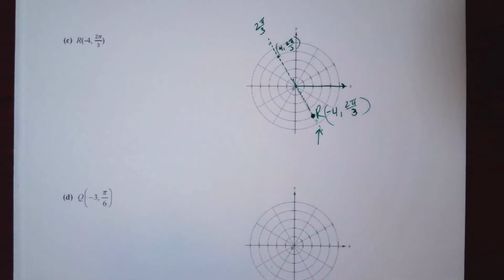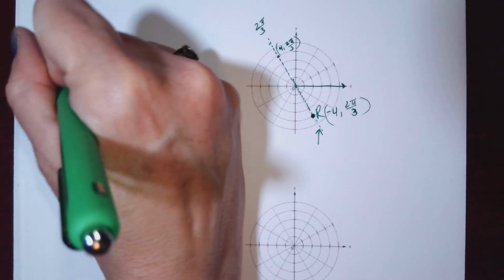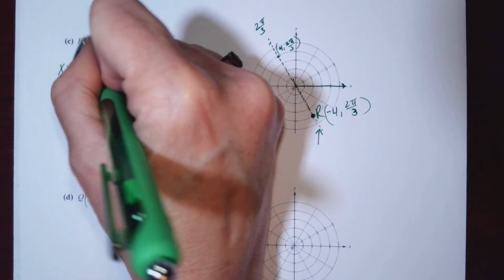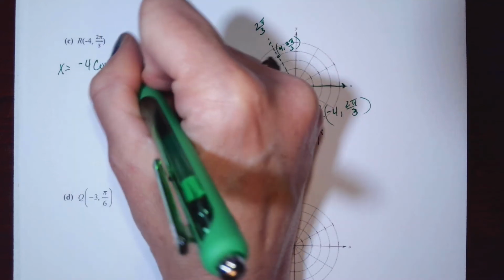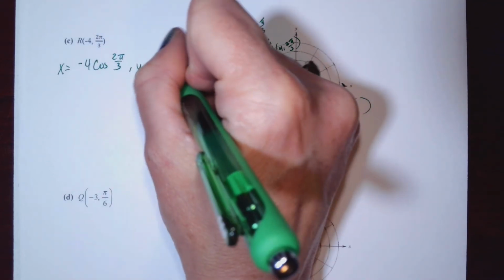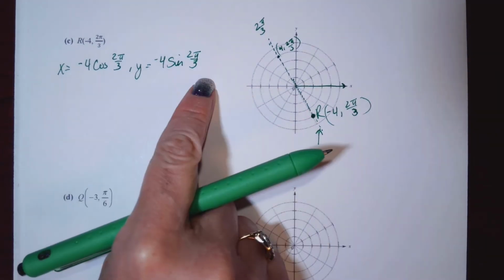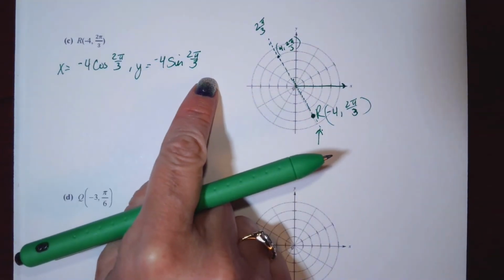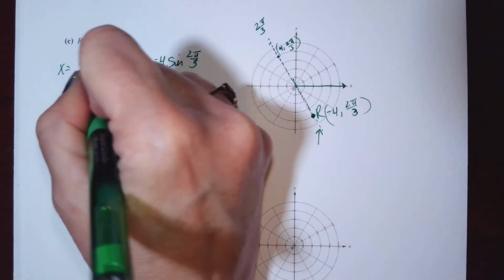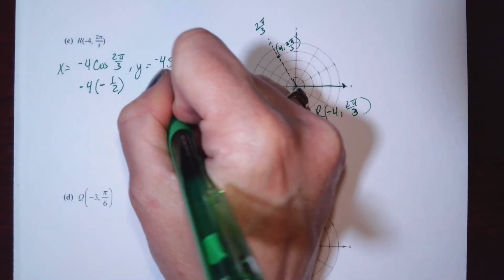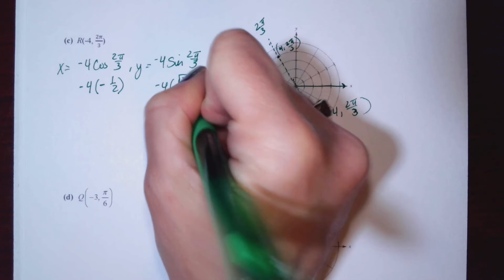That's what I'm after. Now I need to put it in rectangular form. Two pi thirds is a special angle. It's that 60-degree reference angle, and it's in quadrant 2. So my coordinates are -1/2, a positive square root 3 over 2.